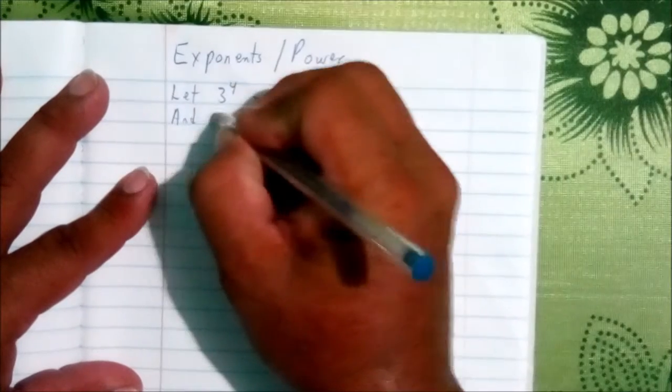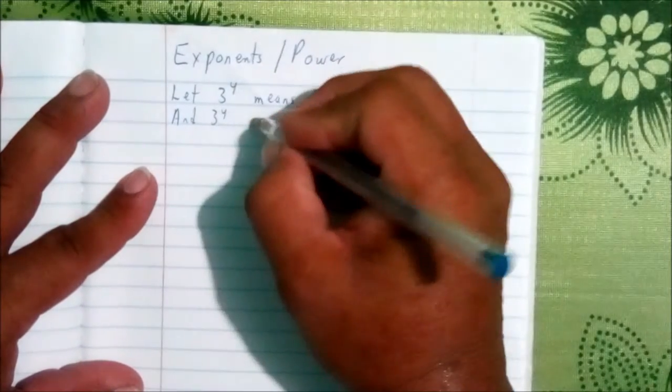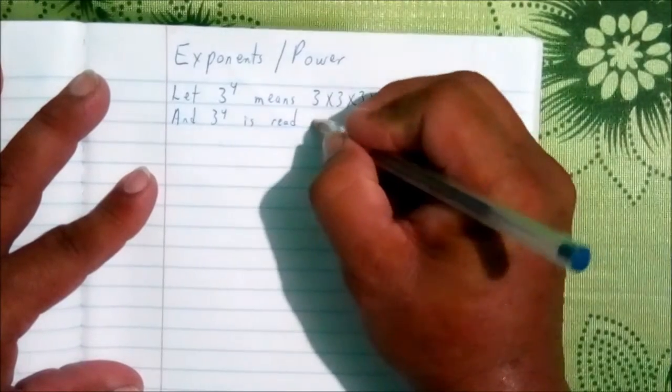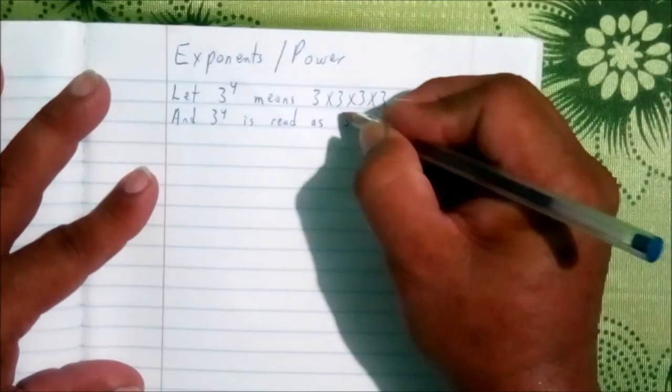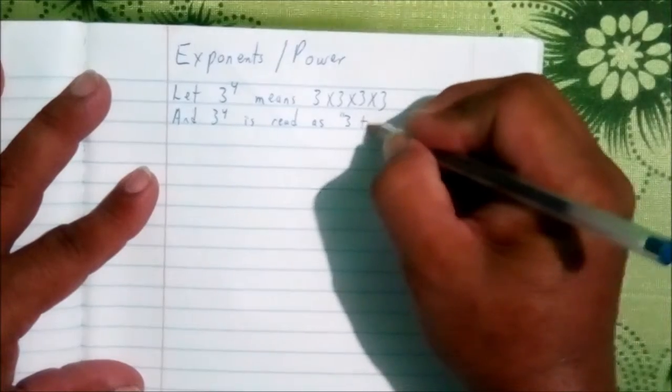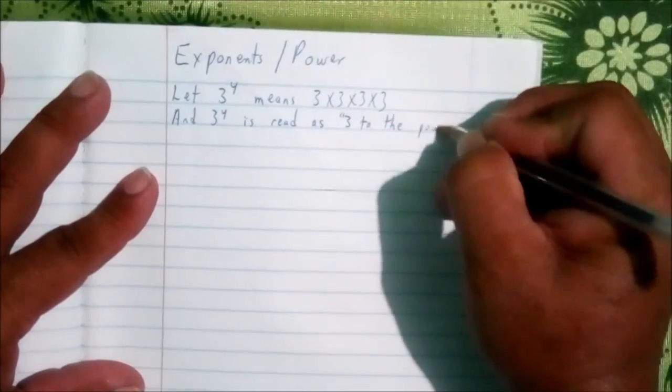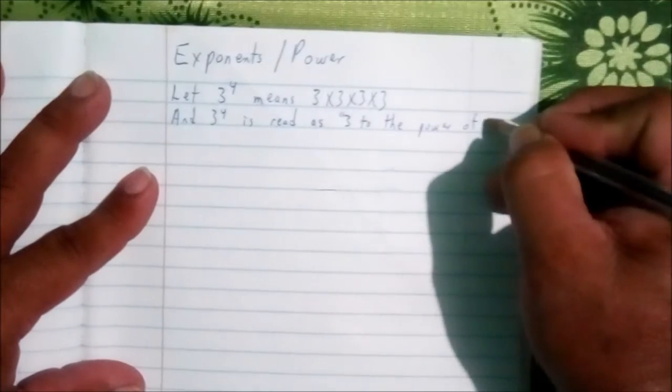And 3 to the fourth is read, and we need to learn how to read it, as 3 to the power of 4.